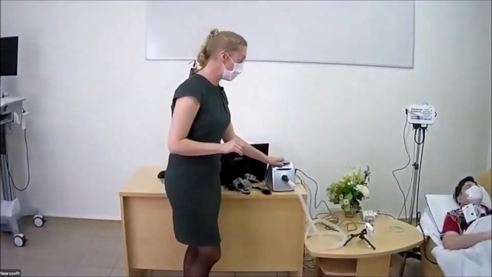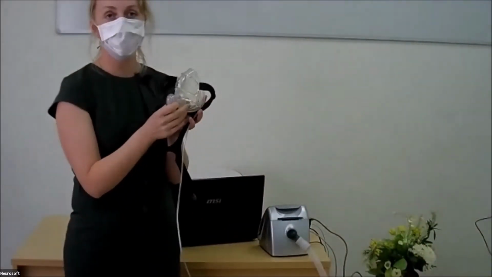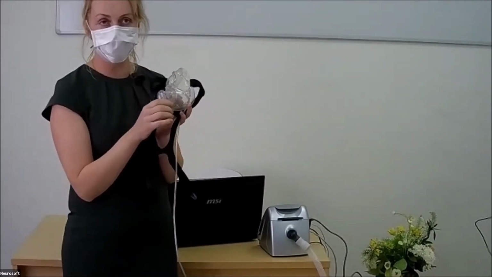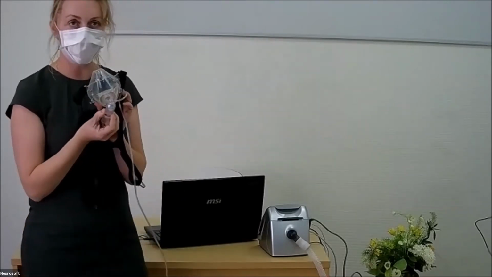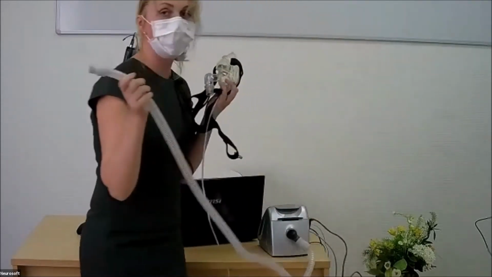And to perform this therapy, we need a PAP device, and the PAP system consists of several components. This is the PAP device. This is the mask which we put on the patient's face, and there are different types of masks, and this is a full face mask, and we connect this mask to our unit with the help of this flexible hose.